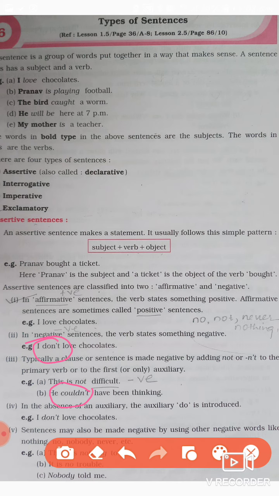First, I will make you familiar with the types of sentence, that is assertive or declarative, interrogative, imperative and exclamatory sentence. Once we are familiar with these, in our next video lecture we will see how to interchange assertive to interrogative, or interrogative to imperative, or imperative to exclamatory, or any other sentence interchanging.